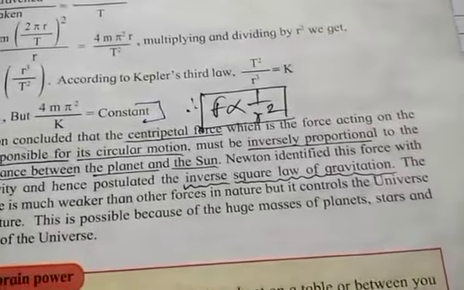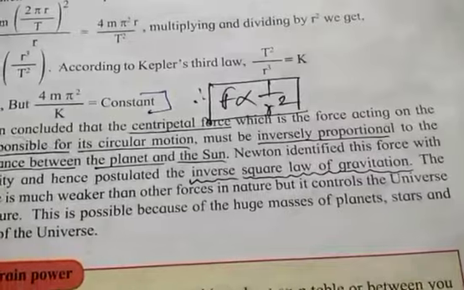If it were stronger, then you would stick to each other, and that will be the derivation there.